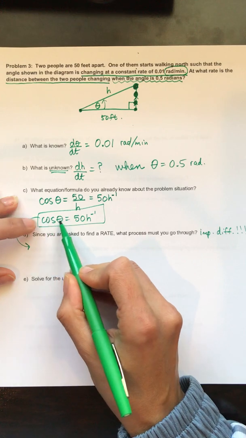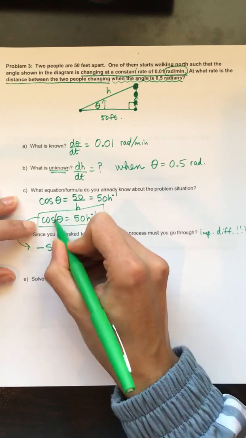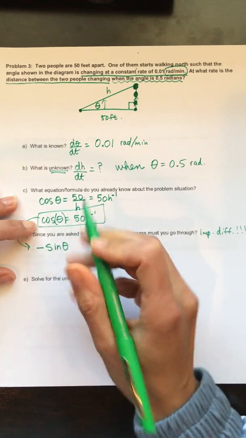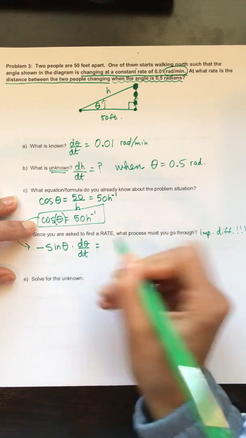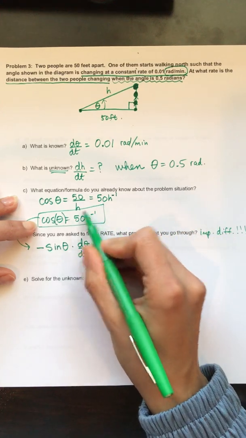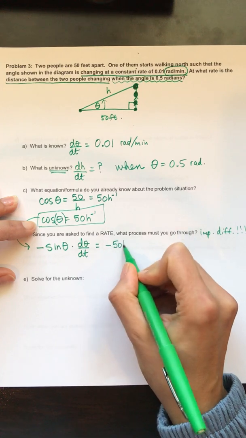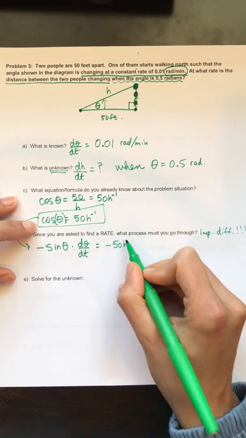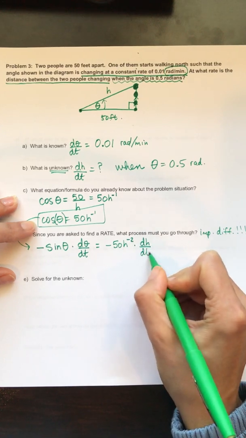The derivative of cosine theta is negative sine theta times the derivative of the argument, which is times d theta over dt, equals, use the power rule to do the derivative of this. Negative 1 times 50 is negative 50. H to the, I'm minusing 1, to the negative 2 power, times dH over dt.